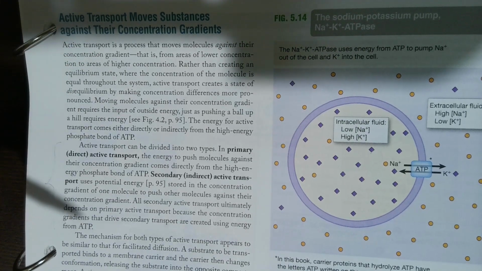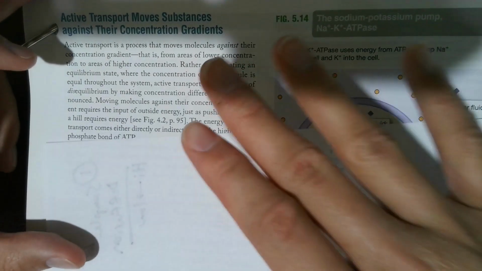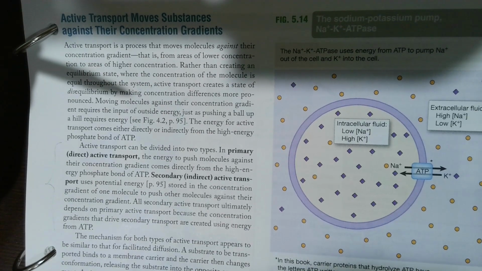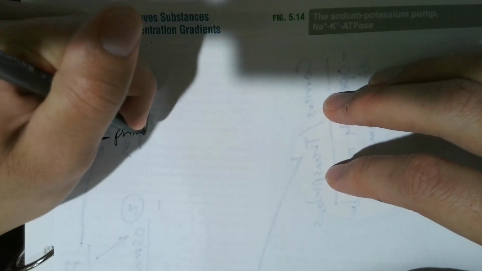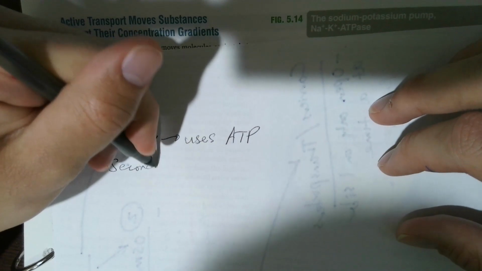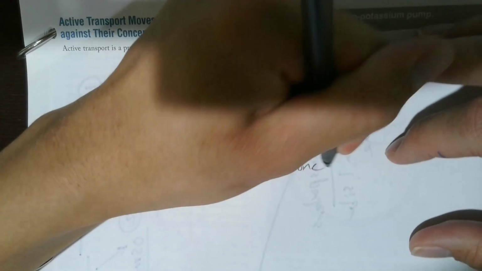Now that I've summarized it in my head, I'm going to write it in my notebook without looking at the original book. So when I'm writing notes, I should not be looking at the textbook, because the purpose is to take this textbook and put it in your own words. When you translate it into your own words, that's what's going to help it stick in your head. So when I take notes, I'm going to say primary transport uses energy, uses ATP. Secondary uses no ATP, but it uses a concentration gradient.